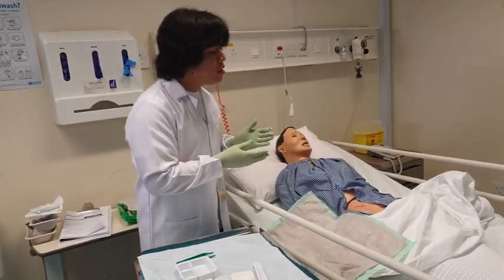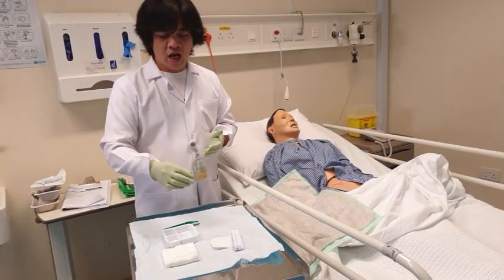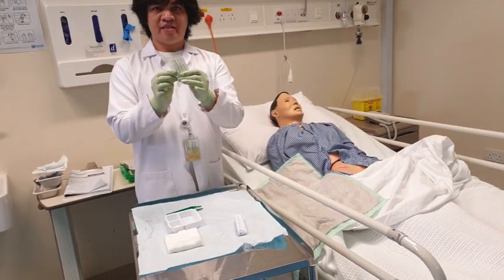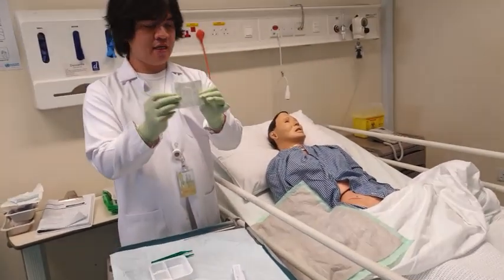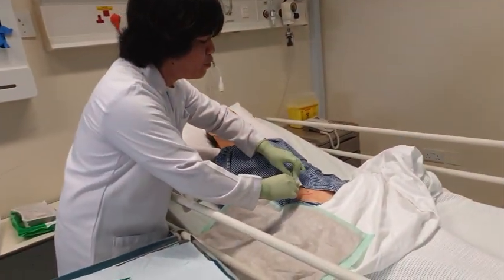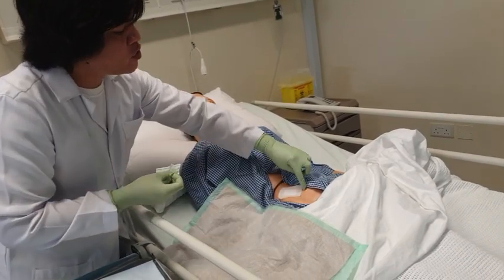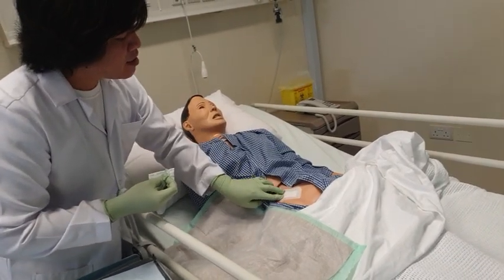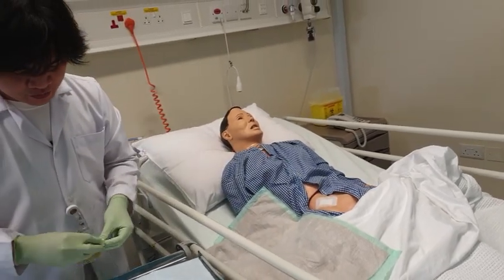Okay, so the wound is dry already. At this point, I'm going to cover it with our wound dress. Okay? You just need to open the side like this and put it snugly over the wound. And make sure that the side attaches well to the skin of our patient.